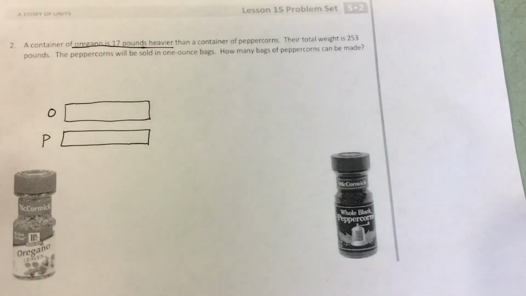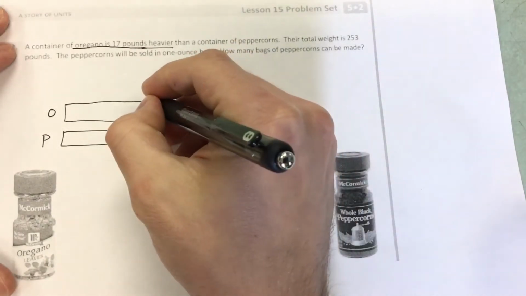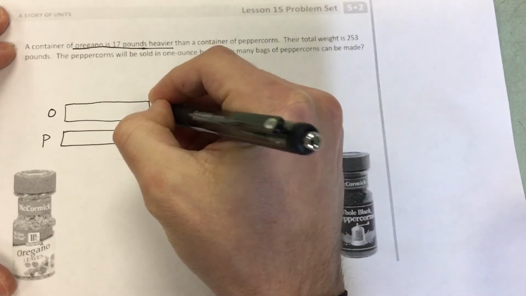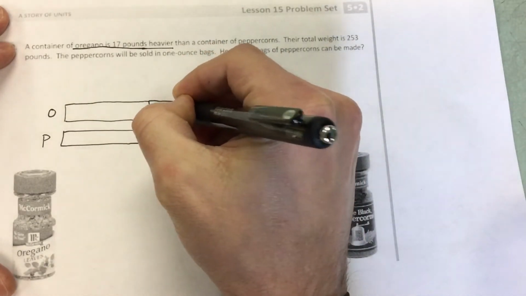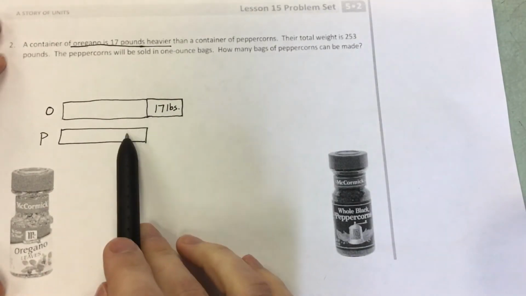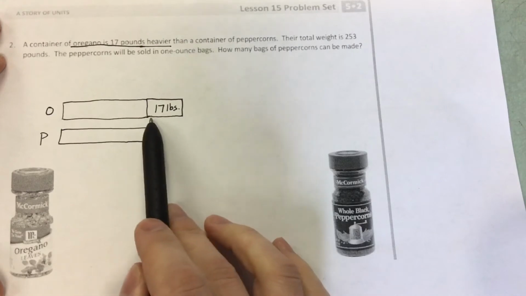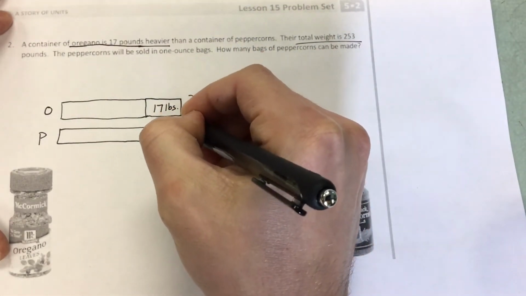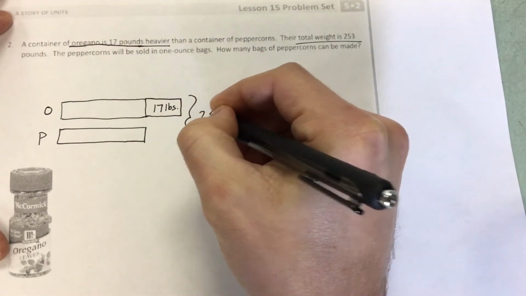So how can I model that on my tape diagrams? Well, I can add a little bit more to my oregano, and I can say that's 17 pounds. So that's going to represent my extra 17 pounds. So now I began with two containers that were the same, but now I've shown that my oregano is 17 pounds heavier. Their total weight is 253 pounds. So I know altogether that this would equal 253 pounds.